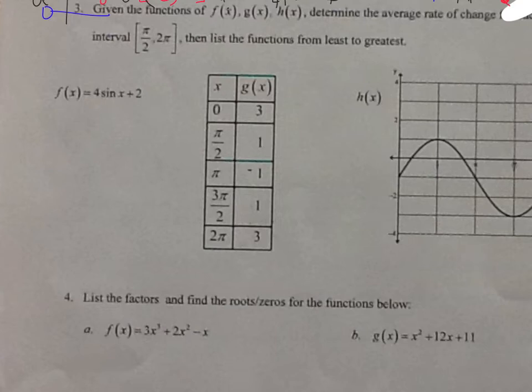Since these are your x values, what I would do is change the pi's to 180 and use degrees. So this is going to be x values of 90, right? 180 divided by 2 is 90. You're going to have to find the y values. And 2 times 180 is 360. And you'll have to find the y value.